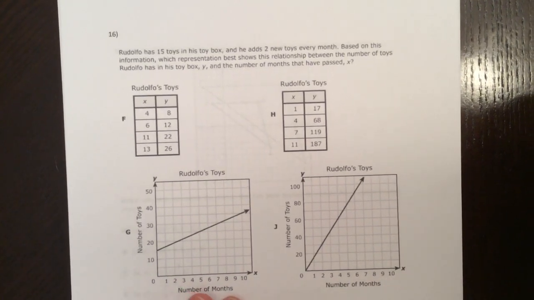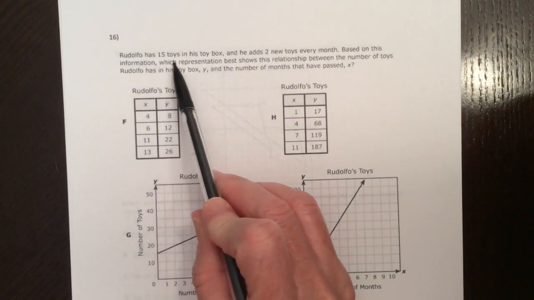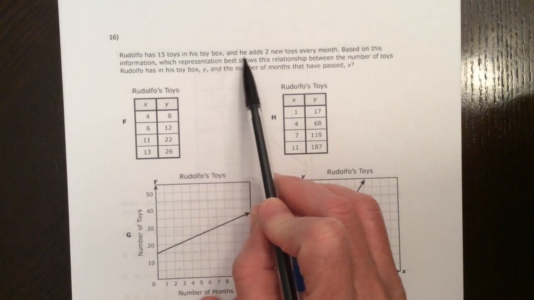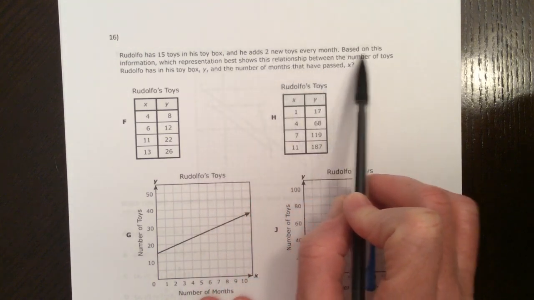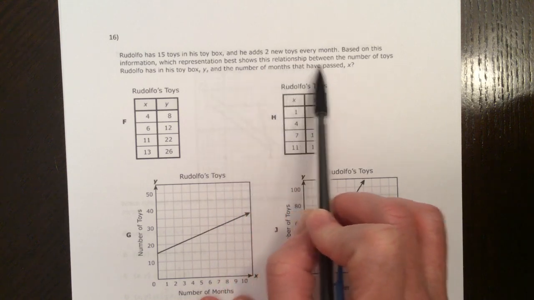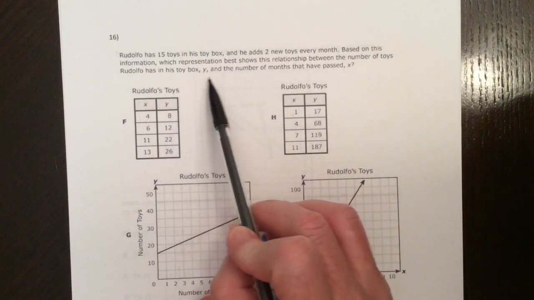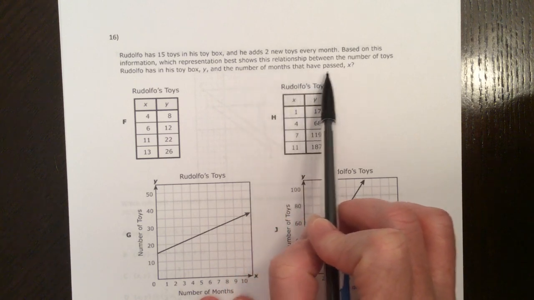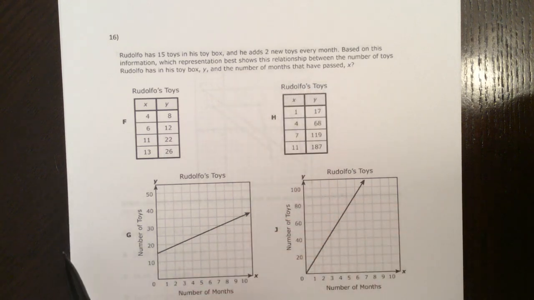Here we go. Number 16. Rudolfo has 15 toys in his toy box, and he adds 2 new toys every month. Based on this information, which representation best shows this relationship between the number of toys he has and the number of months that have passed? Okay?